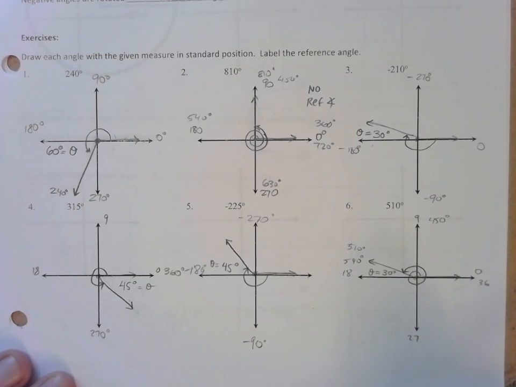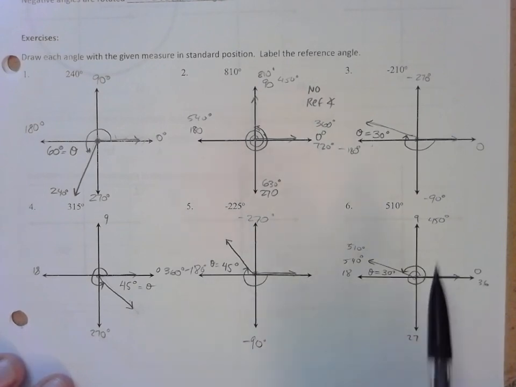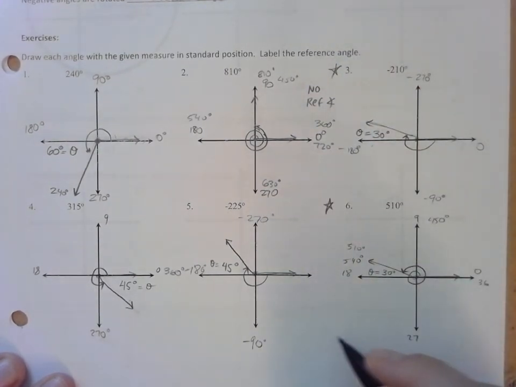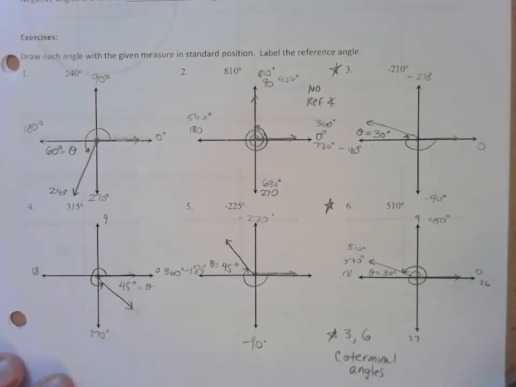Actually, when I take a look at the questions, number 3 and number 6 have the same reference angle. Their terminal side is in the same quadrant. We have a special term for this, which we'll start with on the next page. Number 3 and number 6 are called coterminal angles. We're going to describe what that means in our next video. Please proceed.